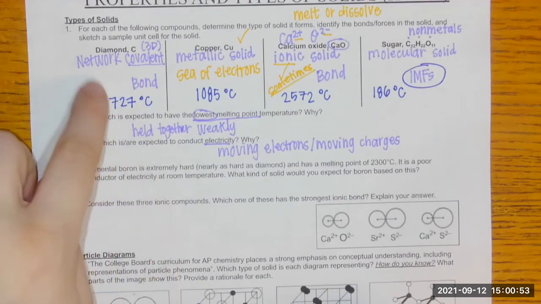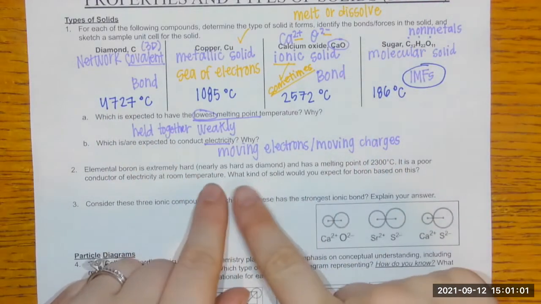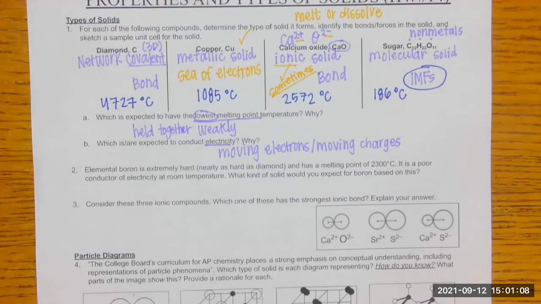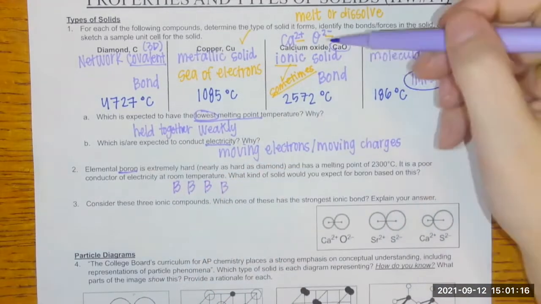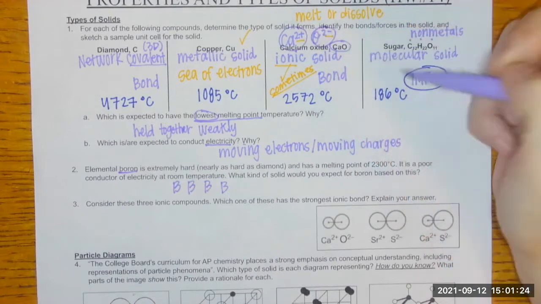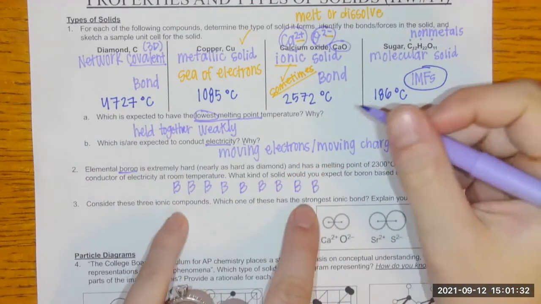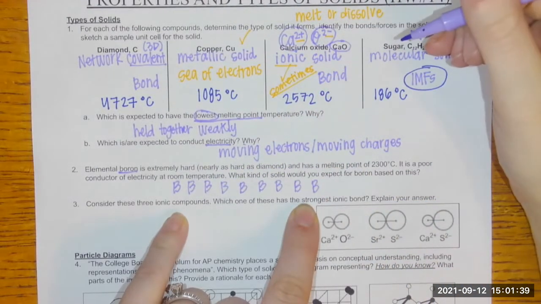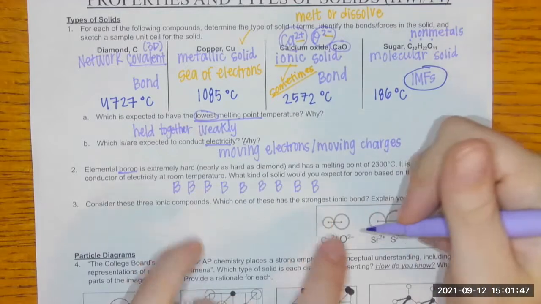So I'm thinking network covalent. If you're still wondering why isn't it calcium oxide? Because if it's at room temperature, it's not hot enough to melt it, right? Also, it's just elemental boron, boron on boron on boron. Ionic solids, you have to have two different things, right? You have to have a positive cation and a negative anion. That's not going to happen when you've got boron on boron on boron. This one is not same on same. So that's why I'm leaning over here for network covalent. So there you go, there's my logic.